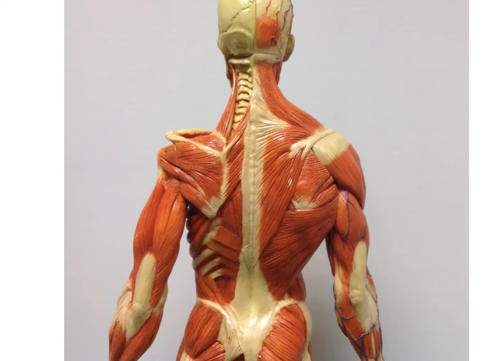So this looks almost exactly like the figure on the previous slide. You have the trapezius muscle. You've got the latissimus dorsi. This is the muscle that you are using when you have a pull-down bar and you are pulling that bar down behind your neck. That is your lats, or latissimus dorsi. You have the erector spinae muscles.